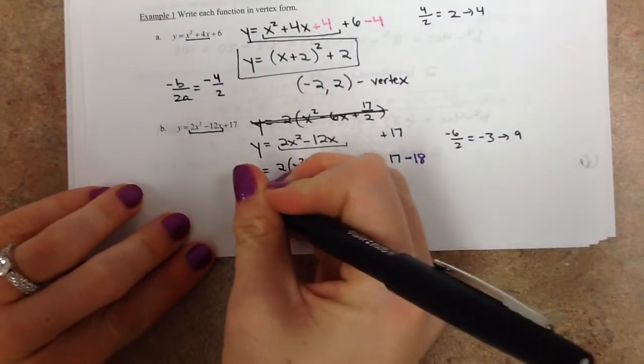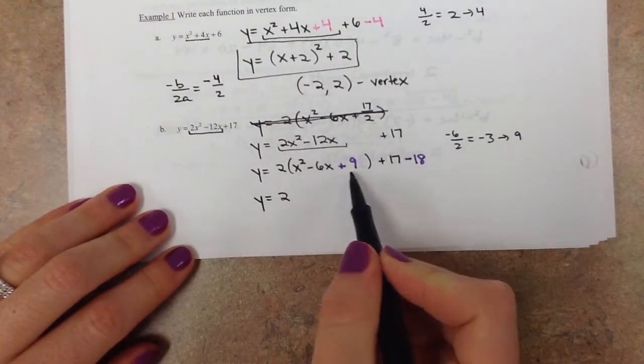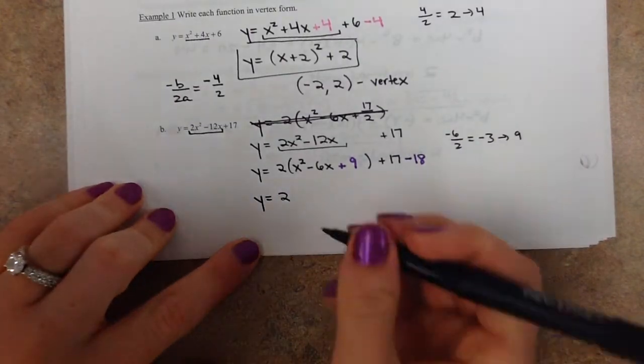All right, so let's jump to the next step. y equals, I leave my 2 right here, right where it is. I am going to simplify this perfect square trinomial down to a binomial squared.